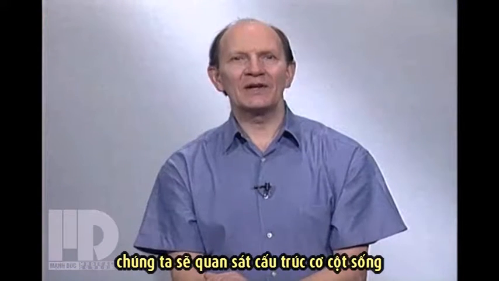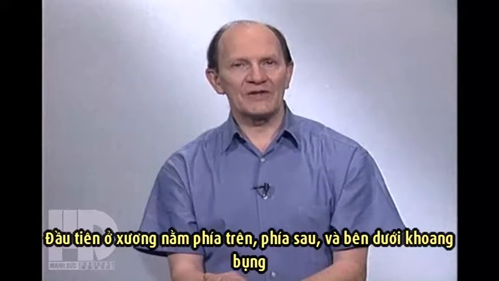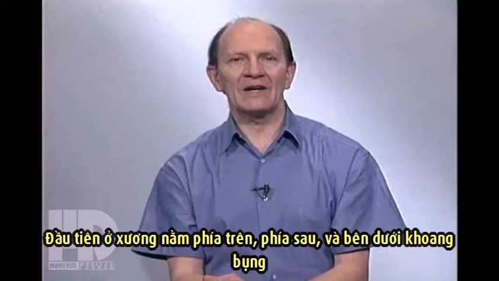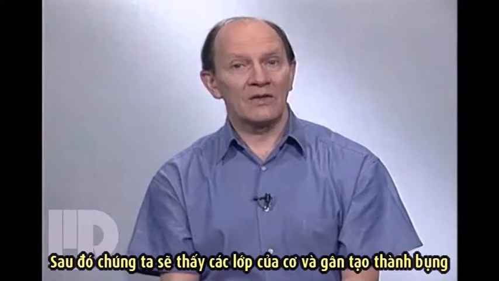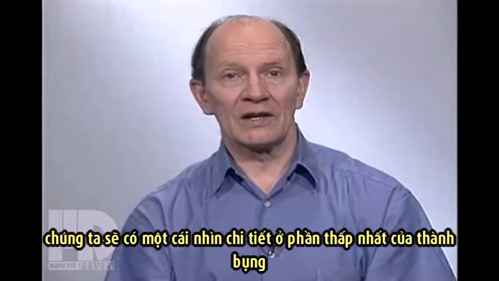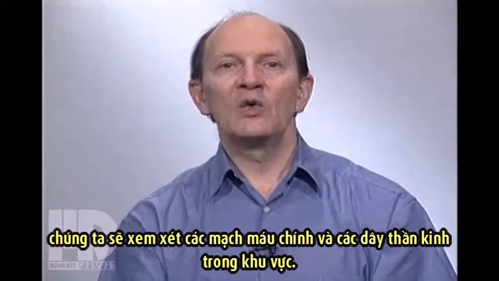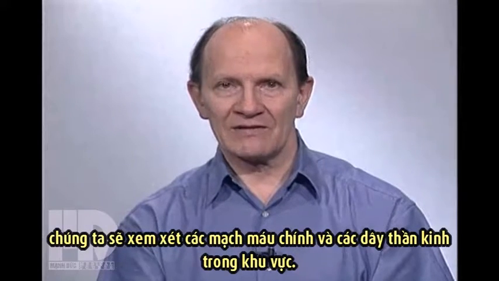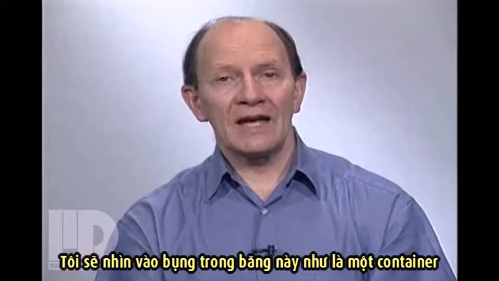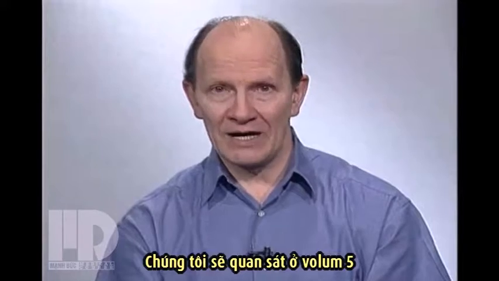In this section, we'll look at the musculoskeletal structures that surround the abdomen. We'll look first at the bones that lie above, behind, and below the abdominal cavity. Then we'll see the layers of muscle and tendon that form the wall of the abdomen. After that, we'll take a detailed look at the lowest part of the abdominal wall, the inguinal region. Lastly, we'll look at the principal blood vessels and nerves of the region. We'll look at the abdomen in this tape as a container, as we did with the thorax. We'll look at what it contains in Volume 5 of this atlas.